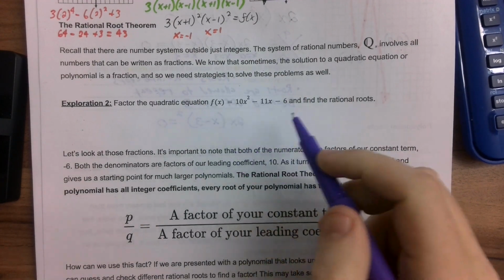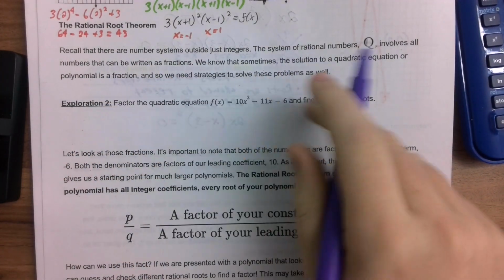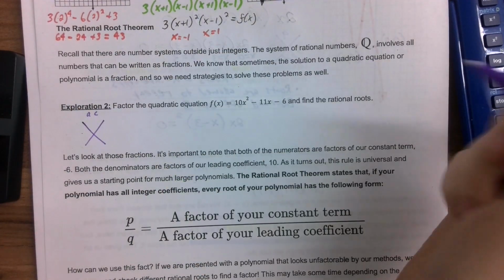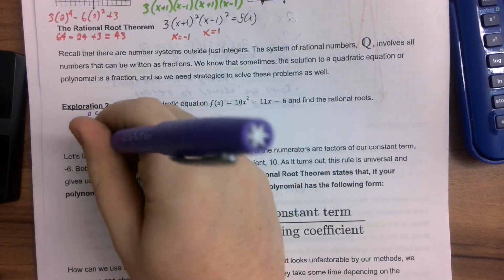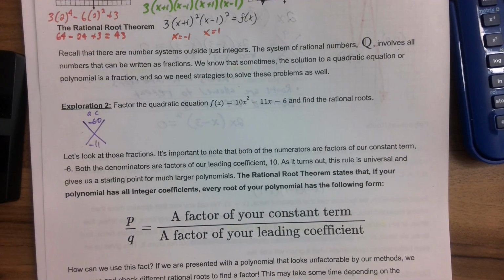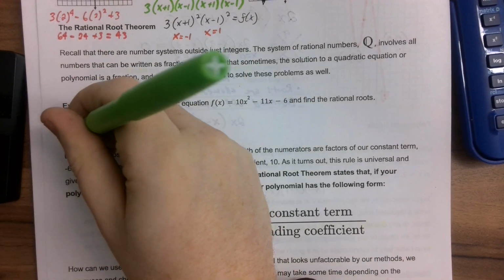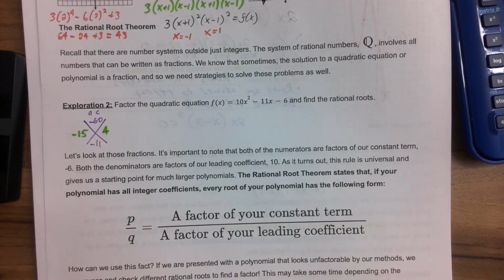Since there's nothing we can factor out here, we should use the AC method. It's a trinomial, there's an a value. 10 times -6 is -60. We have a -11 on bottom. Can you think of two numbers that multiply to make -60 and add to make -11? If you thought about -15 and 4, you're a quick thinker.